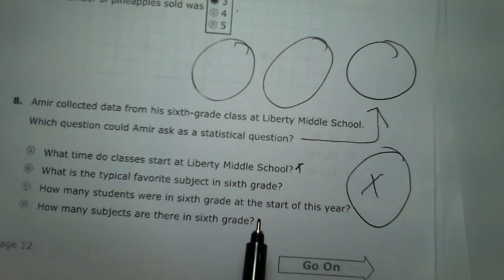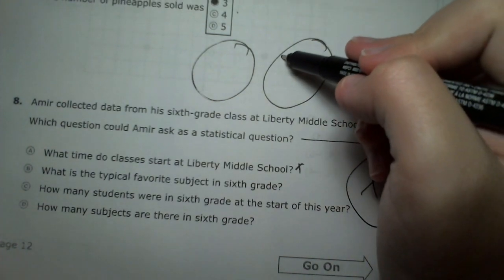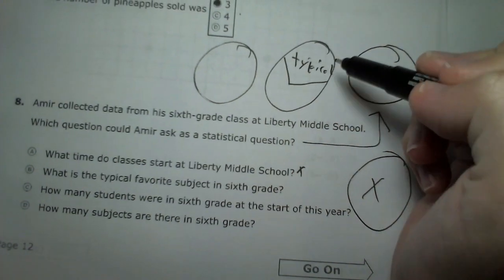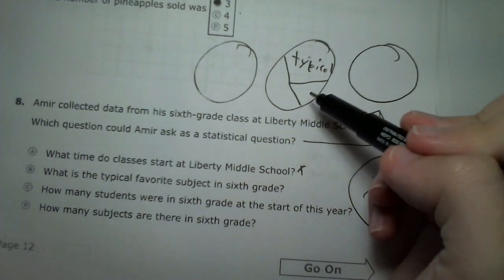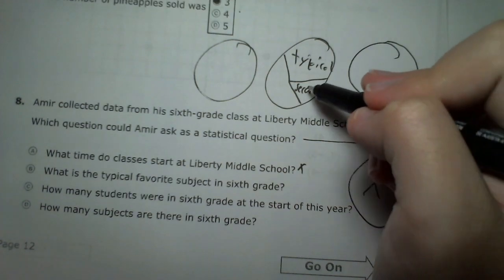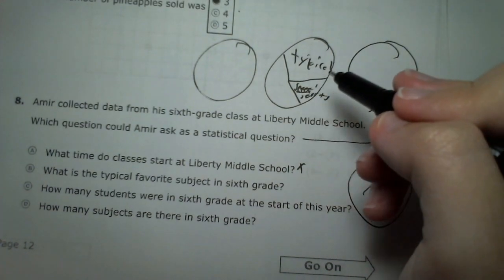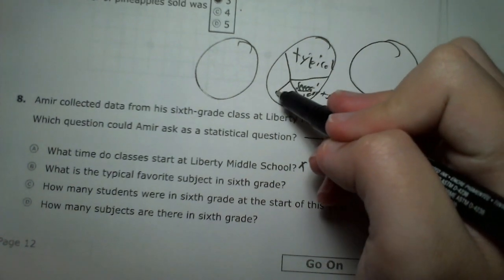So what is the typical favorite subject in 6th grade? Now this one, we can write a couple things. Let's say this is our typical. Then we've got our second favorite. Or, you know what? Sports. Because even though sports is probably the typical. You should make lunch one. Lunch?